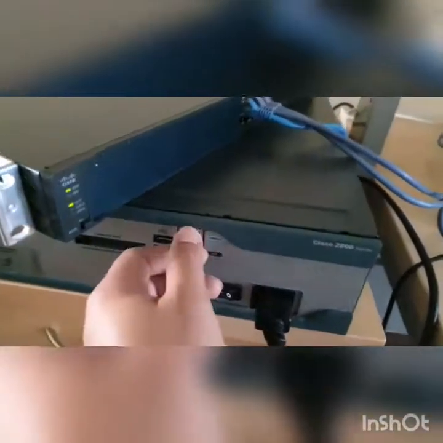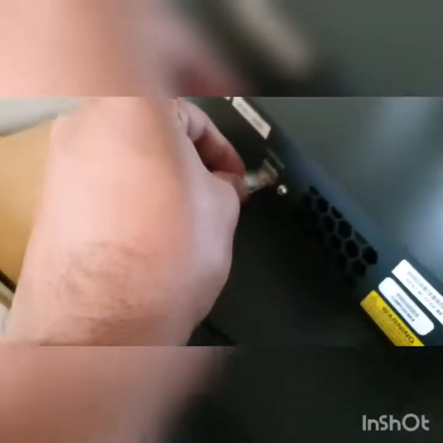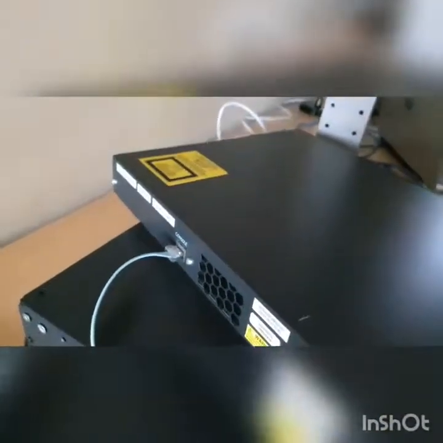Okay, the console port of the switch in the back side of the switch, you can see. Yes. Now I will access the switch through this. Yes, we access the switch. We'll go to enable mode. Enable. It's a layer 3 managed switch.